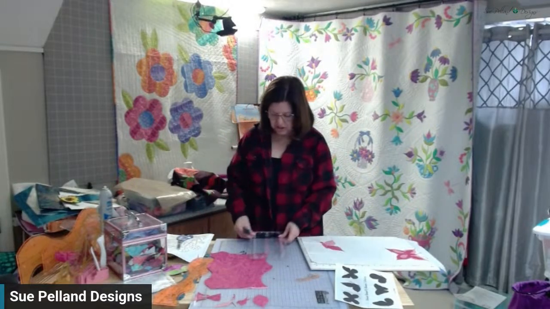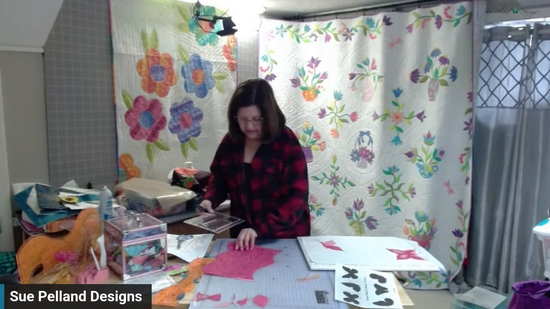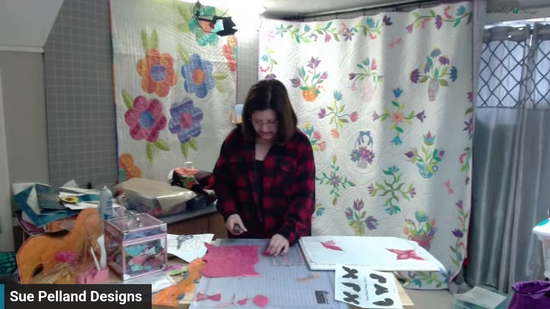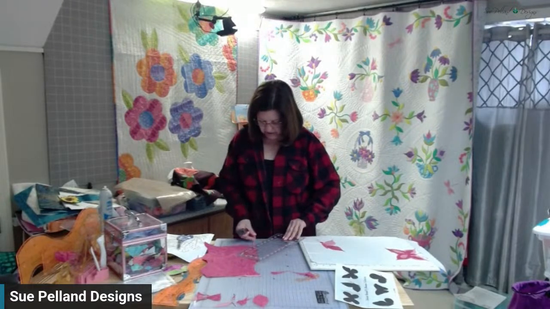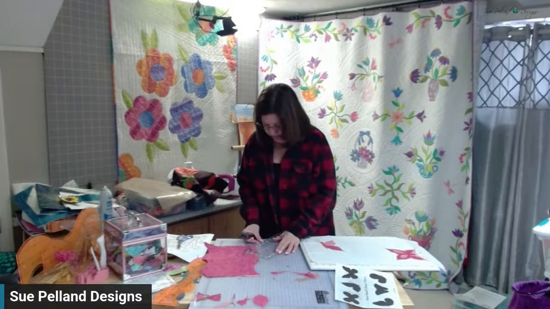So let's give that a shot. I'm going to go ahead and I'm going to use one of these. Let me cut a straight edge so I can start my triangle on a straight edge. And then I'm going to just cut in this way. And let's see what I come up with.